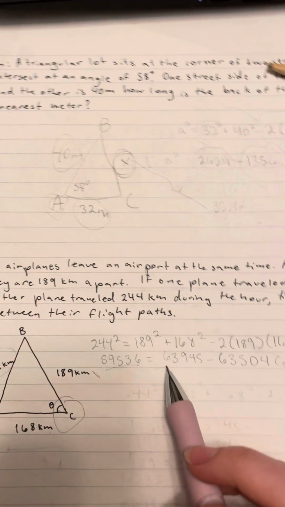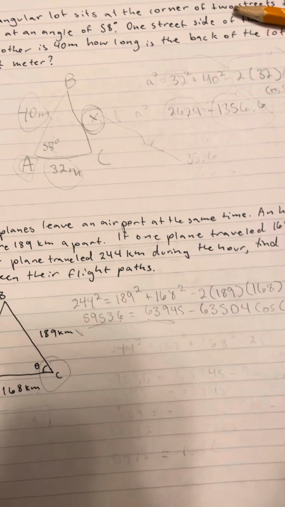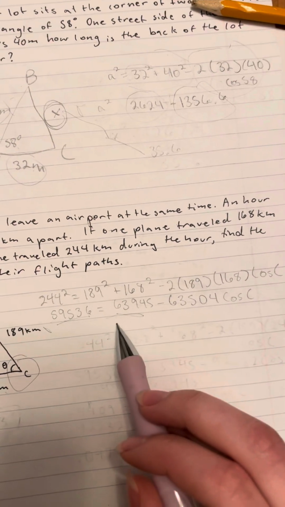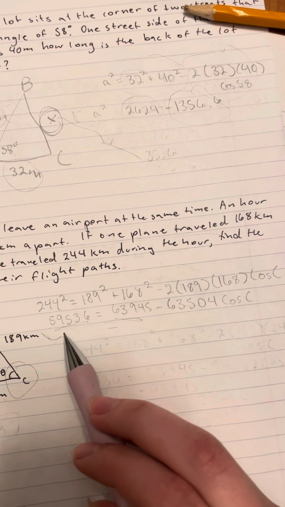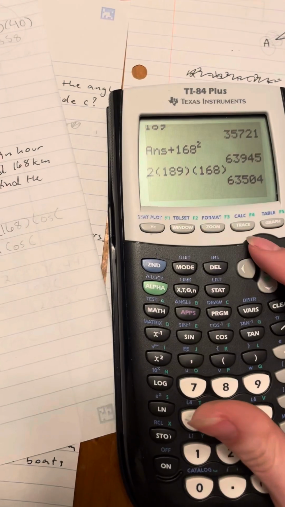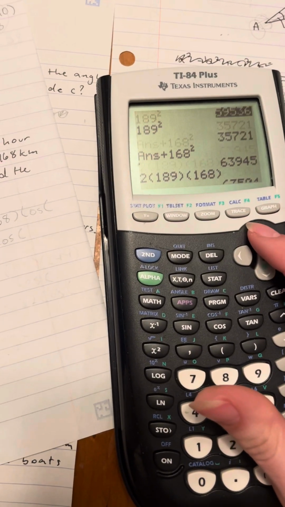This number equals, here, you subtract this number from both sides.